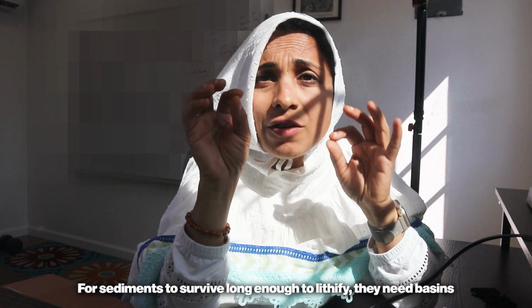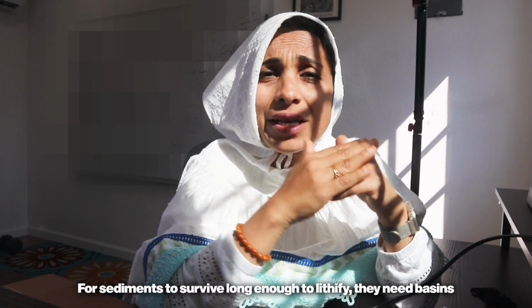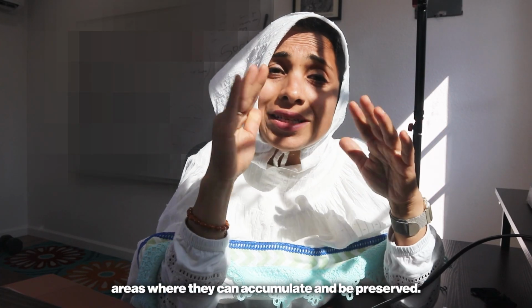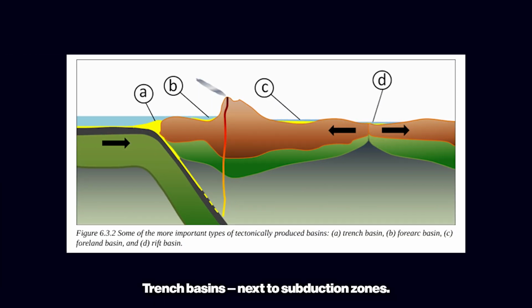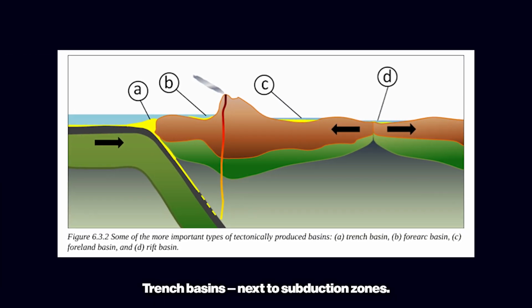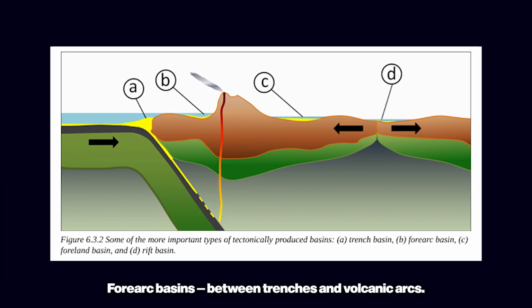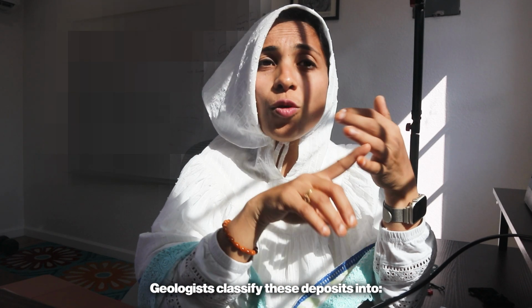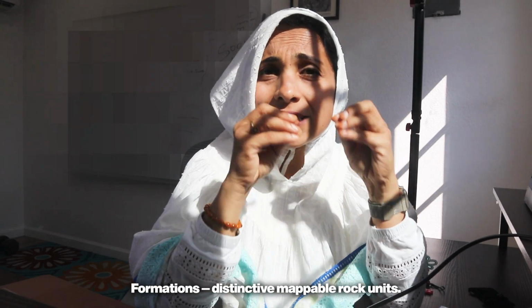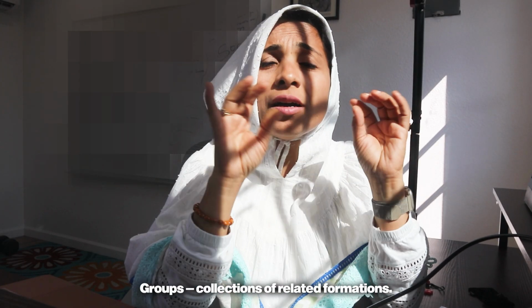For sediments to survive long enough to lithify, they need basins, areas where they can accumulate and be preserved. These are often controlled by plate tectonics. Trench basins next to subduction zones. Forearc basins between trenches and volcanic arcs. Foreland basins adjacent to large mountain ranges. Rift basins where continents stretch apart. Geologists classify these deposits into formations, distinctive mappable rock units, and groups, which are collections of related formations.